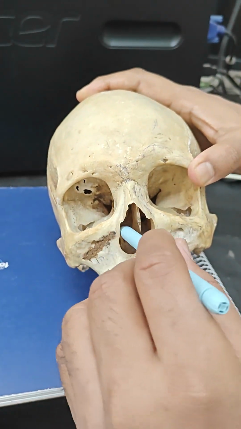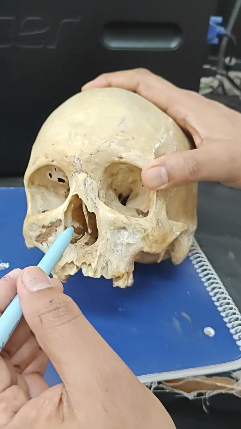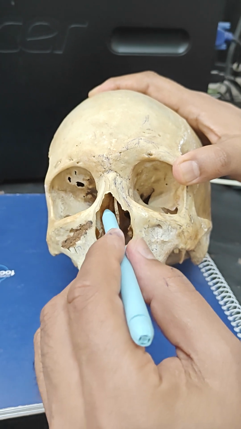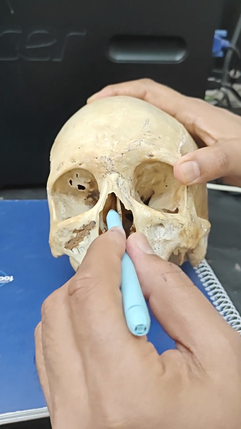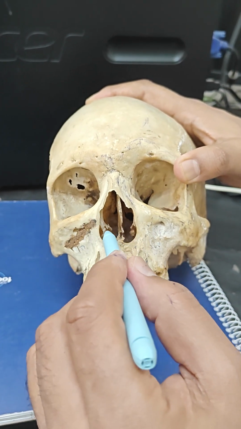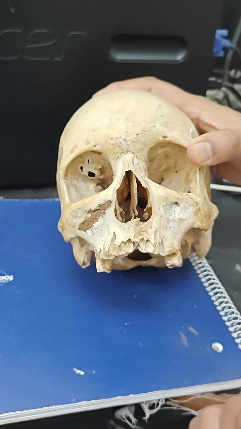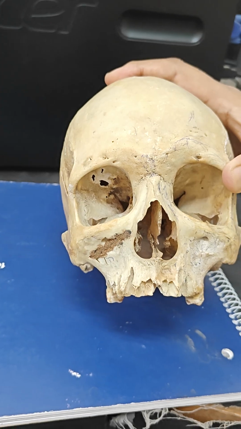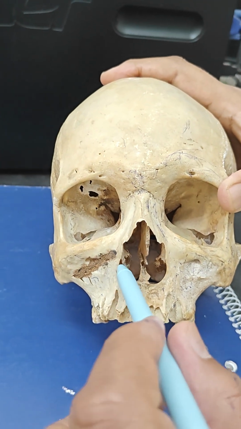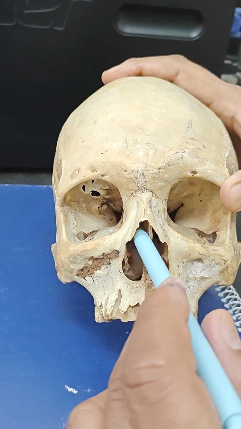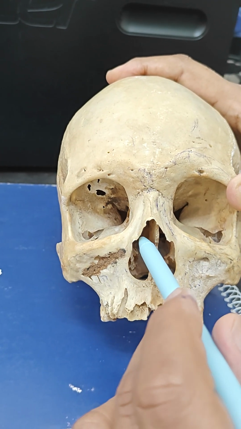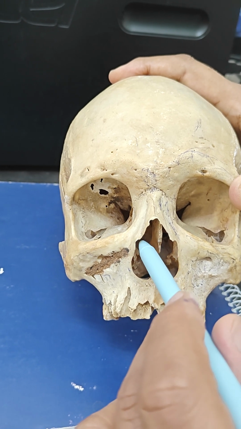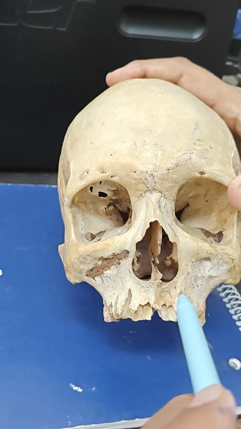On the lateral wall of the nasal cavity there are three conchae: the superior concha and middle concha, both part of the ethmoid bone, and the inferior concha, which is a separate bone and the largest. Just beneath each concha there is a meatus: beneath the superior concha is the superior meatus, then the middle meatus, and the inferior meatus.